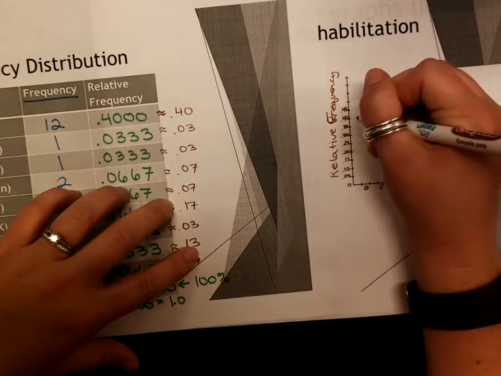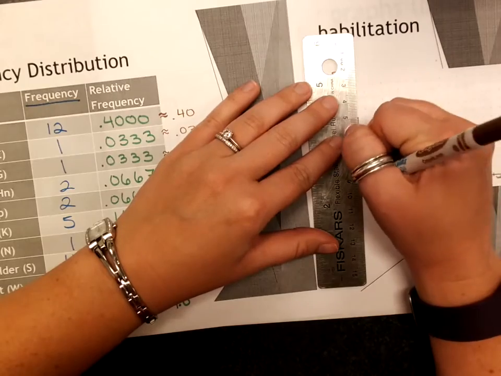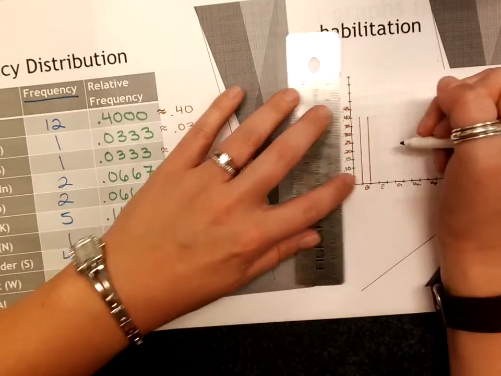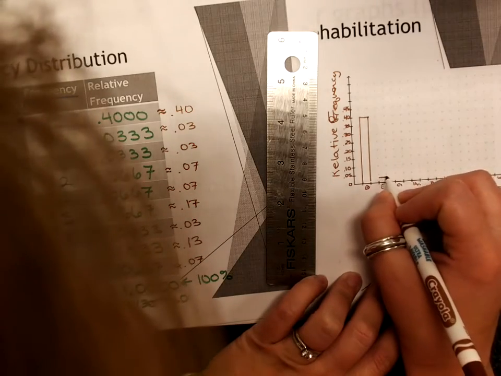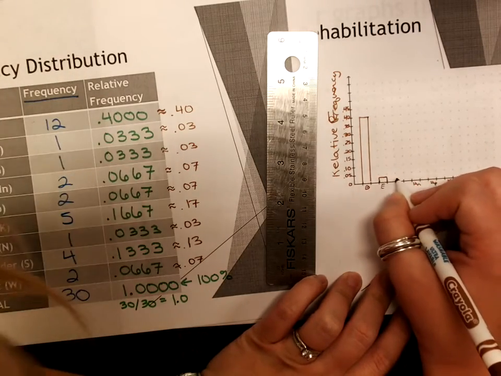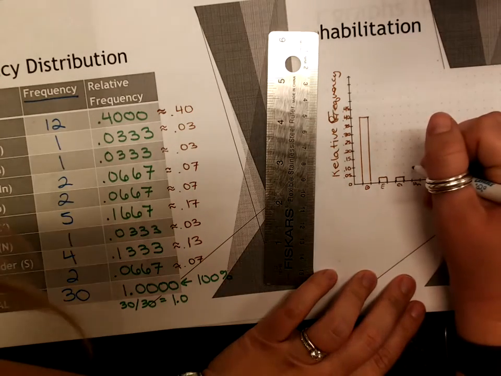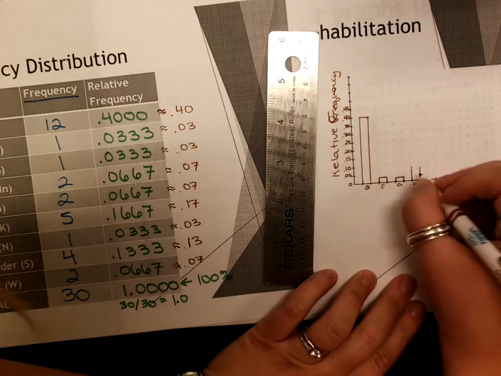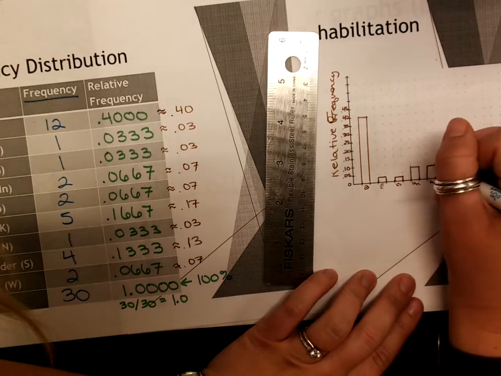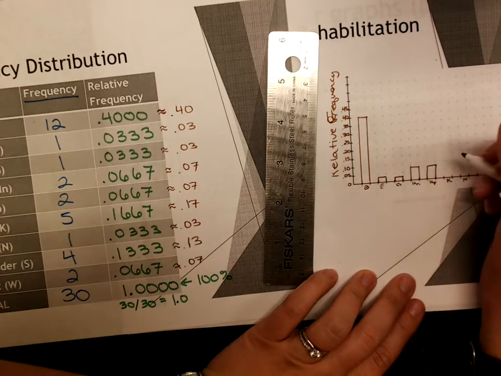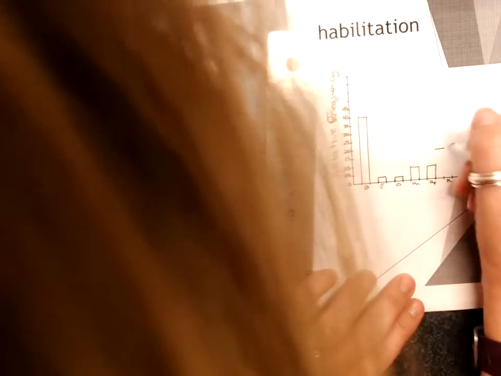So back is up to 0.40. We have 0.03, so pretty short for elbow. Groin, also pretty short. Hand is 0.07, so just under 0.10, and you just do the best you can. Hip, same. Knee is up to 0.17, right under 0.20.